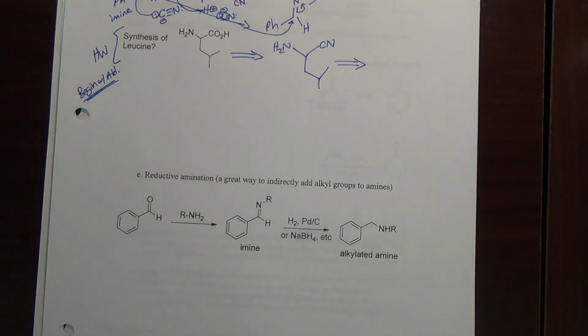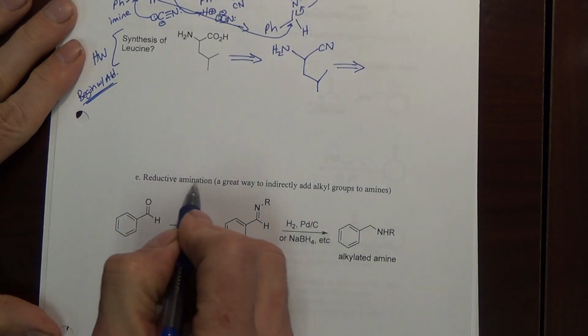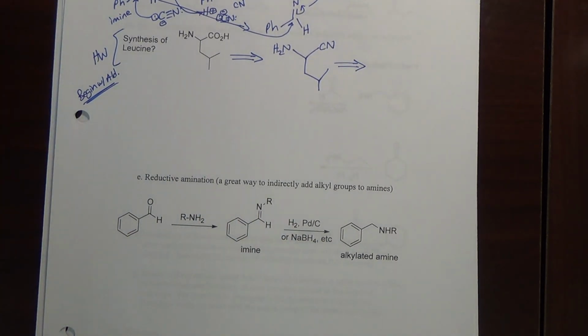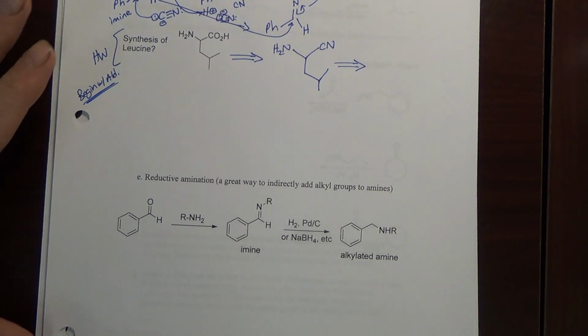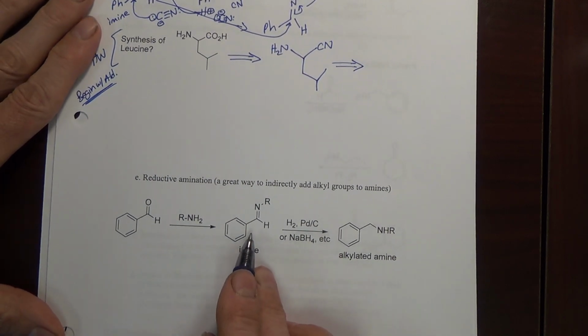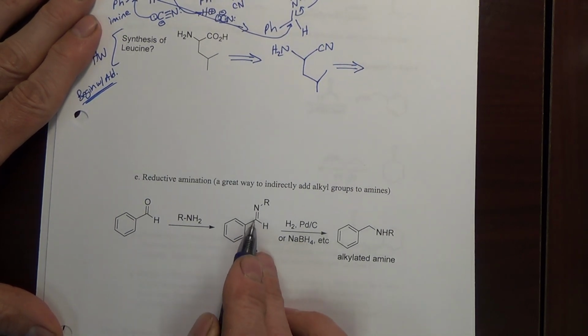Continuing under imines. Lots of applications of imines. Reductive amination. All right. Very important reaction. Probably one of the top 10 or top 20 reactions in organic chemistry. You can make an imine, but one thing you can do with imines is you can reduce the double bond.